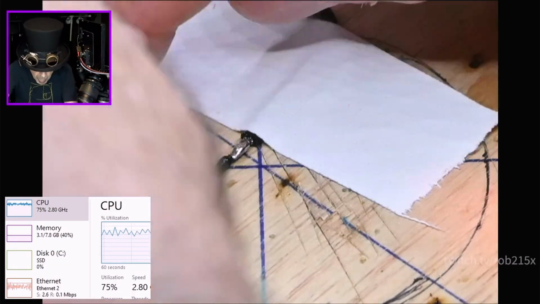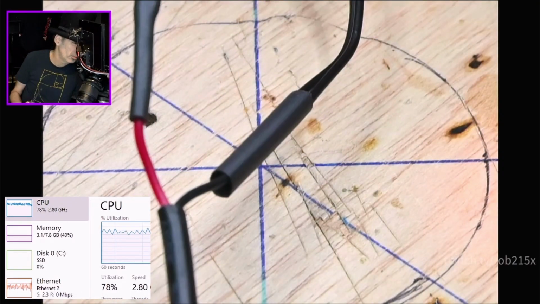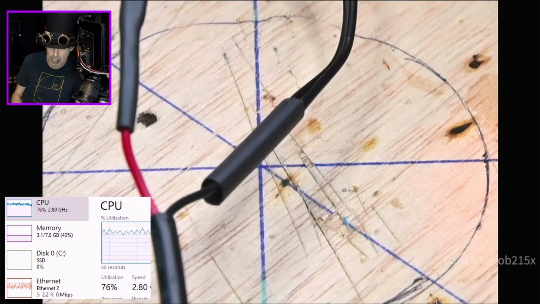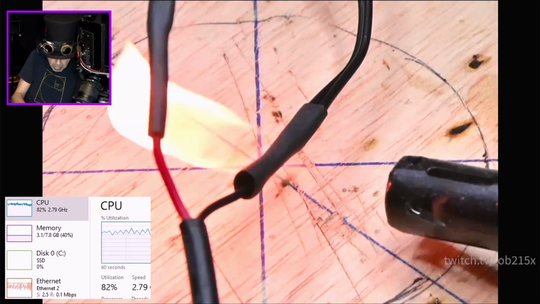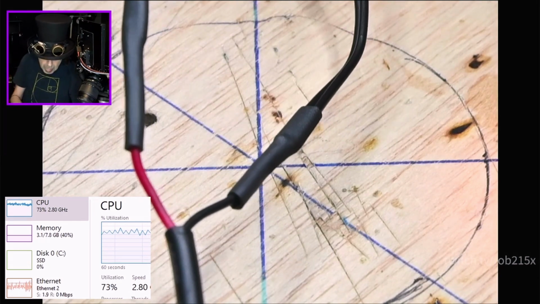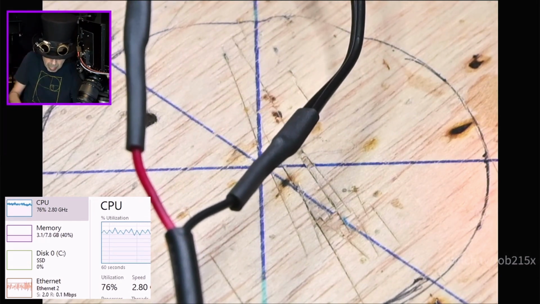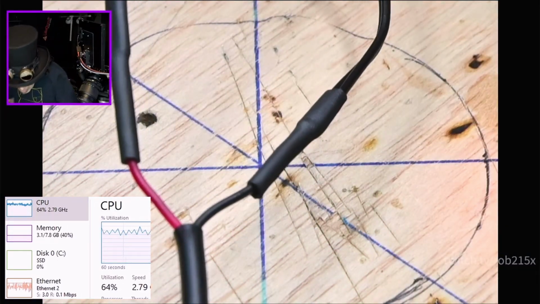And then take the tape off. And remove our heat shrink tubing. That should be good.